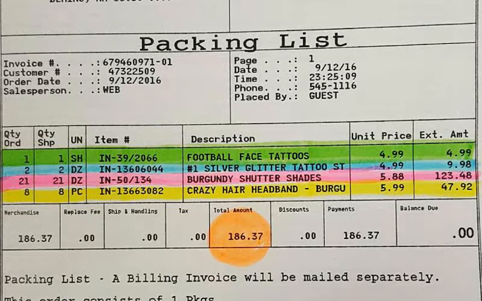On my invoice, you'll see that I paid a total of $186.37. Okay, so today, before I show you the 2 questions that you're going to answer, what you need to understand is that I meant to order 2 dozen sunglasses, but I actually paid and received 21 dozen. I actually will be sending back 19 dozen of sunglasses back to the company.